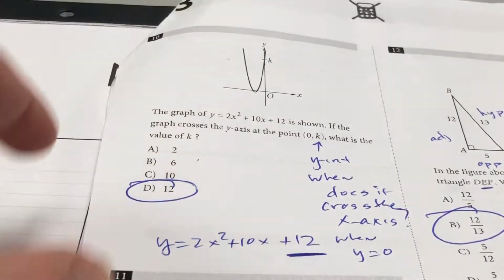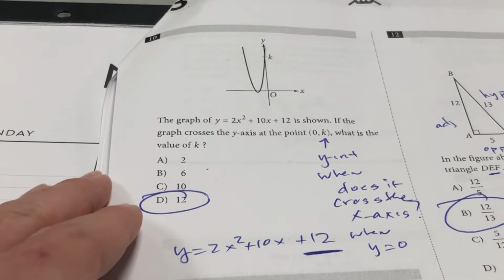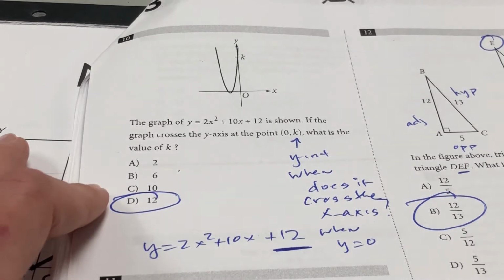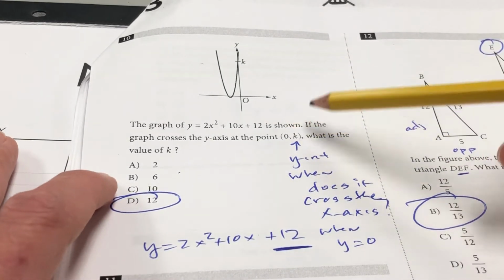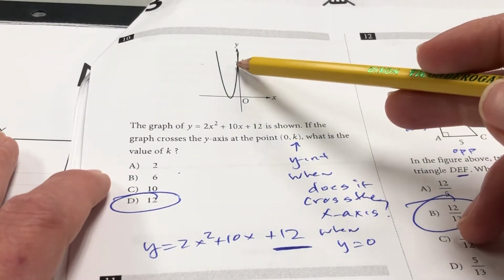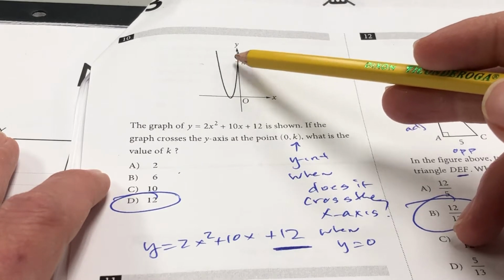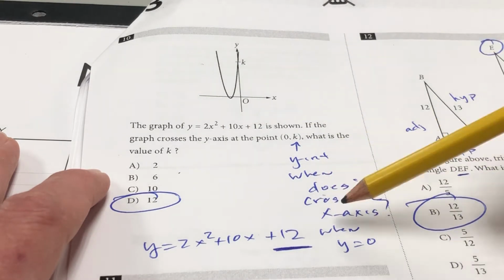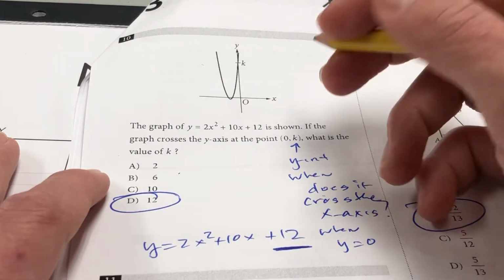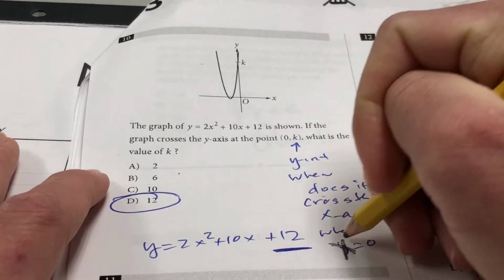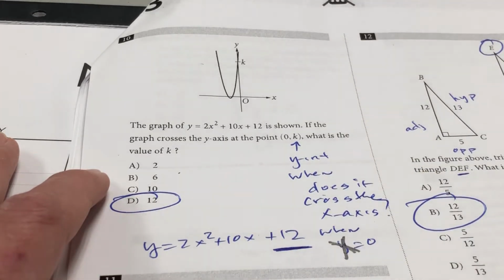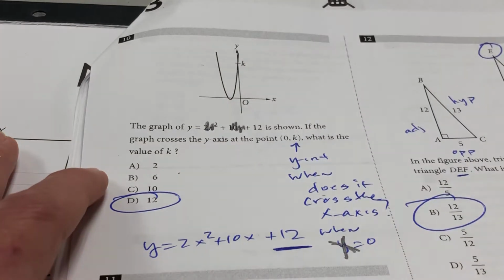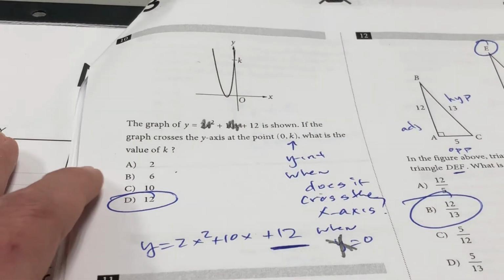So let's take a look here at number 10. So there's the graph. We've got a parabola shown. If the graph crosses the y-axis at point (0, k), what is the value of k? Okay, so it crosses the y-axis there. That's the y-intercept. That's when x is 0. So when x is 0, guys, just plug 0 in for x. What remains? 12. That has to be 12.